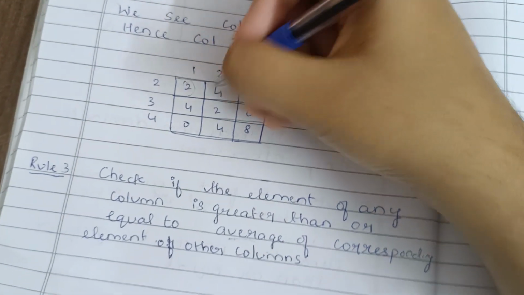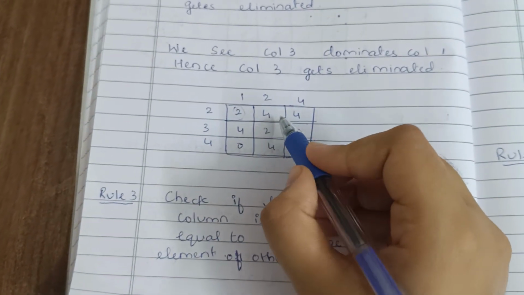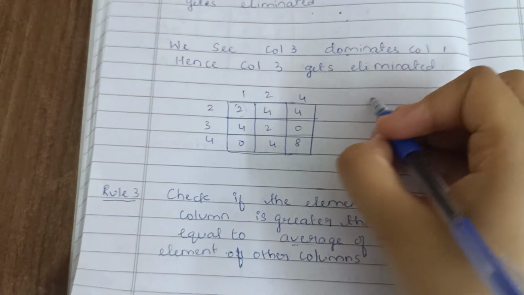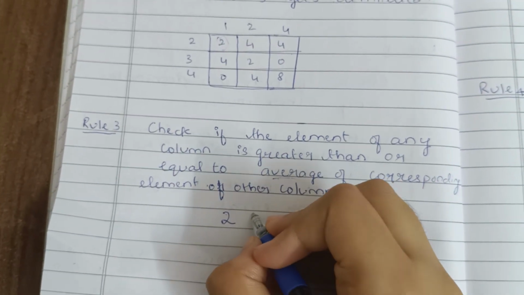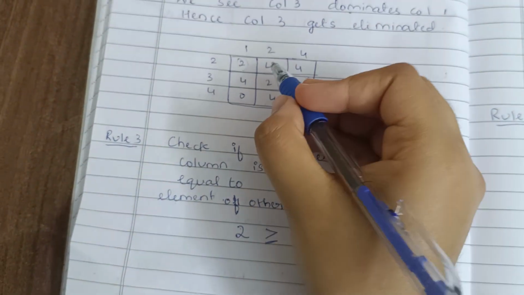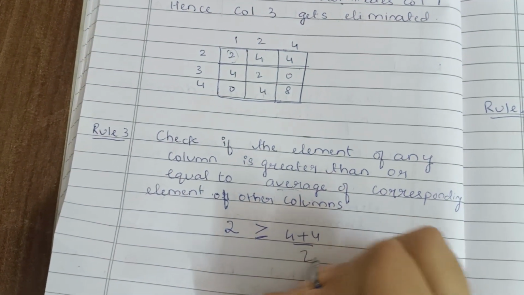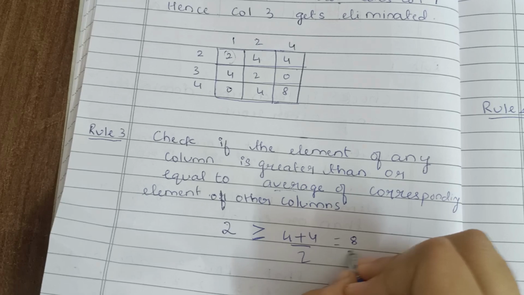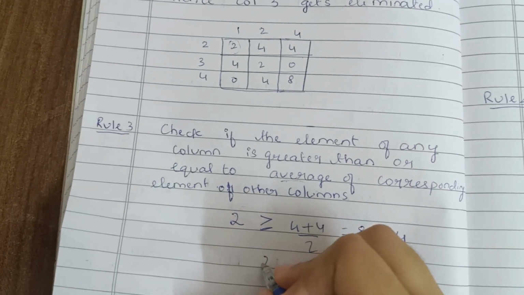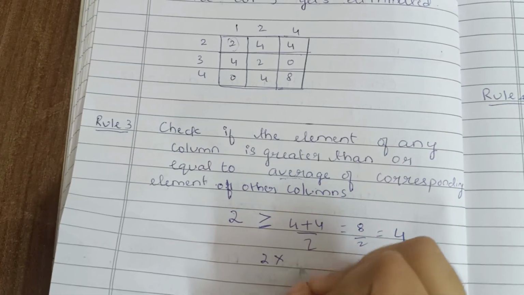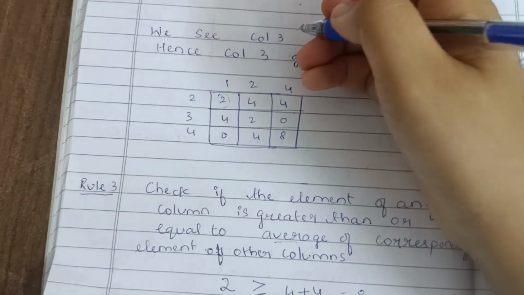It should be greater than or equal to the average of the second column and fourth column, which is 4 plus 4 by 2, 8 by 2, equal to 4. Hence 2 is not greater than or equal to 4. Hence the first column is not considered.